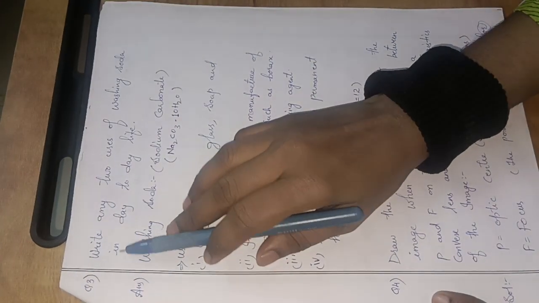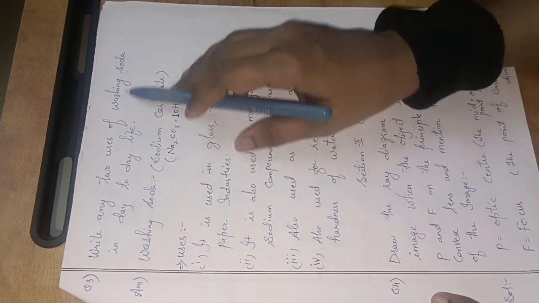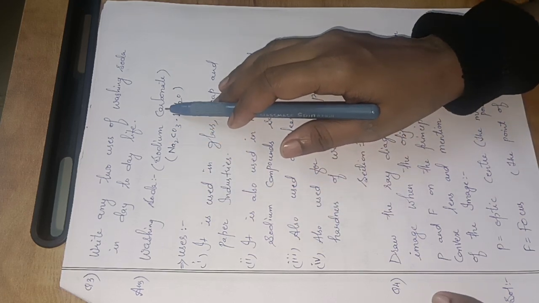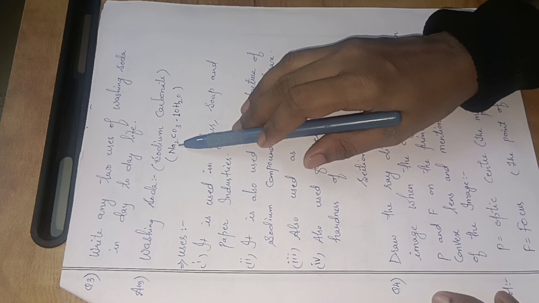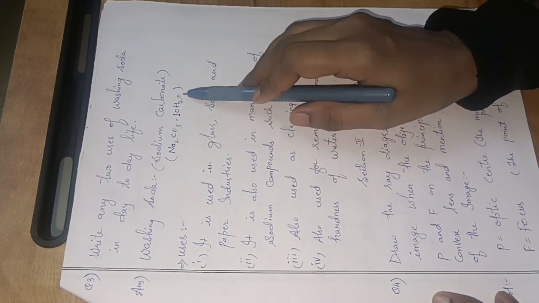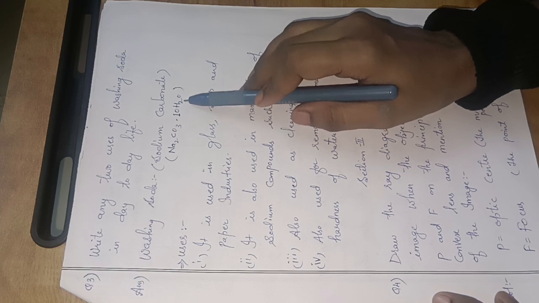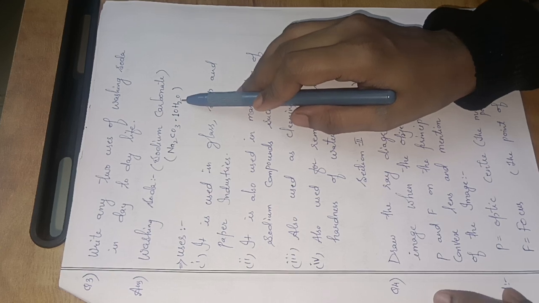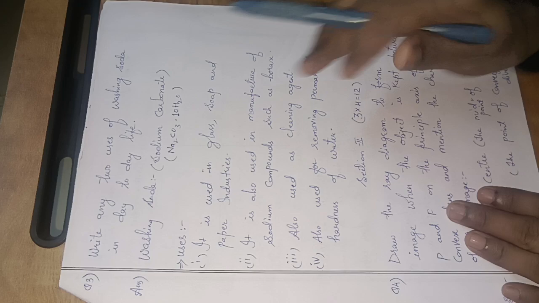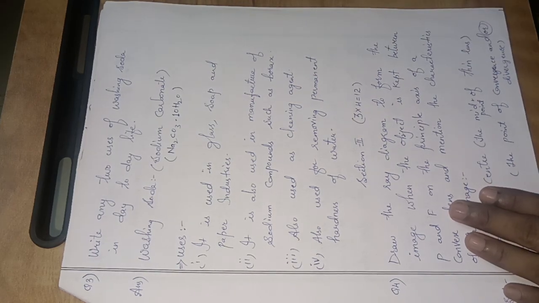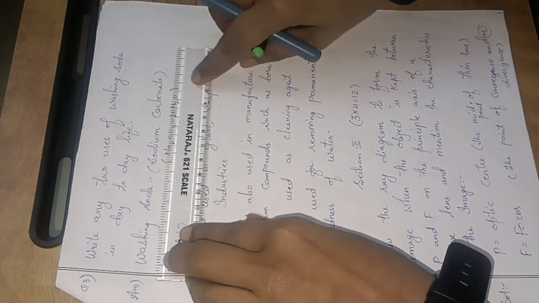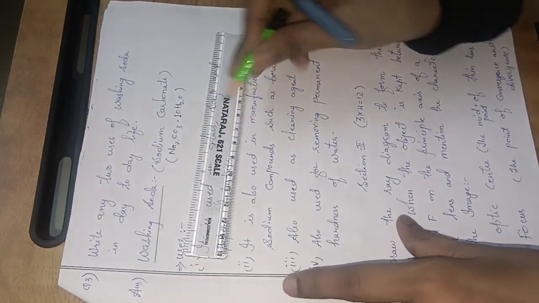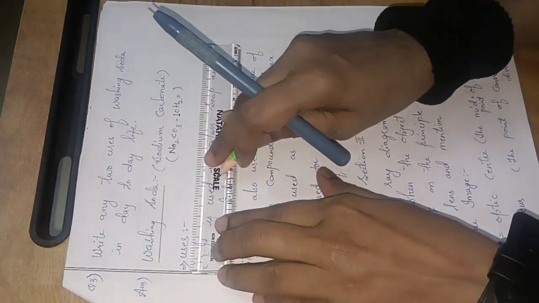Now let's move to the third question of the same section, section 1. Write any 2 uses of washing soda. The scientific name of washing soda is sodium carbonate and its formula is Na2CO3.10H2O. This 10H2O is water of crystallization. These 10 molecules of water represent the water of crystallization. So you should make the heading first as washing soda. Underline washing soda, then the scientific name, then the formula, then let's start the uses.